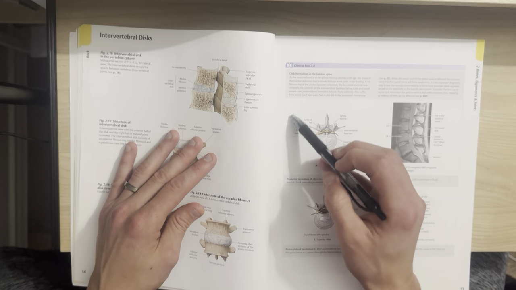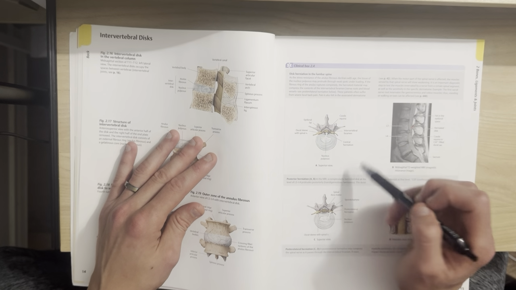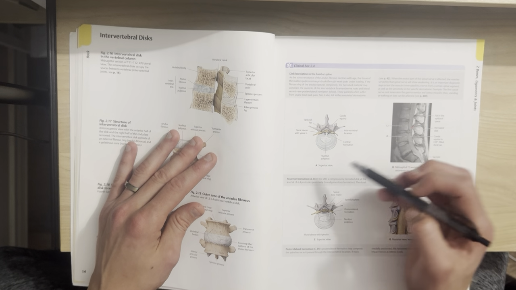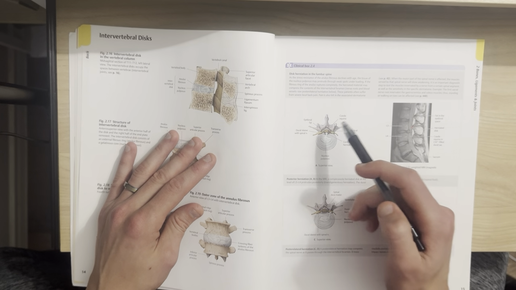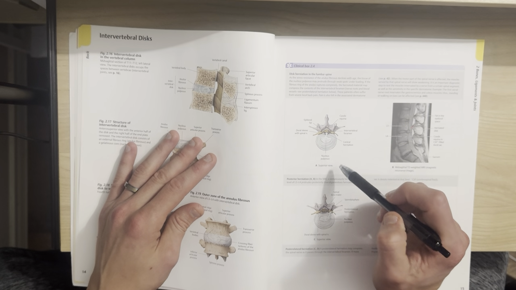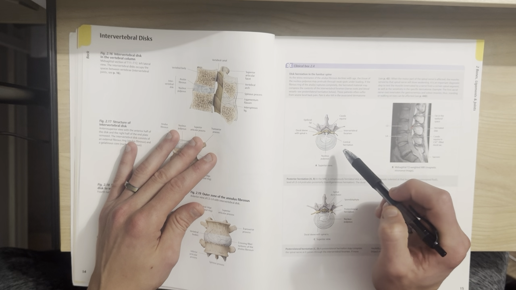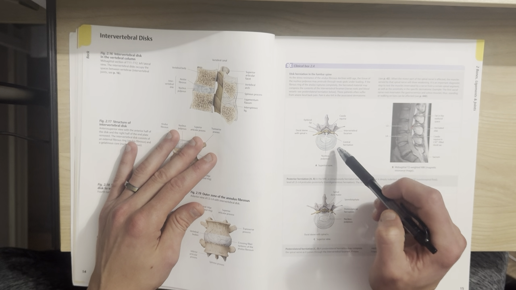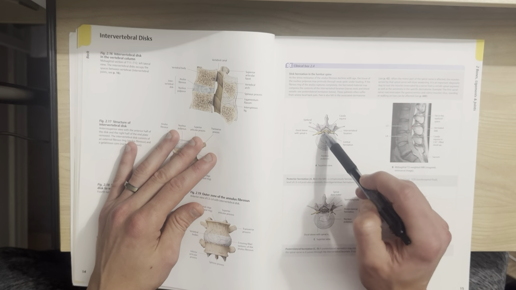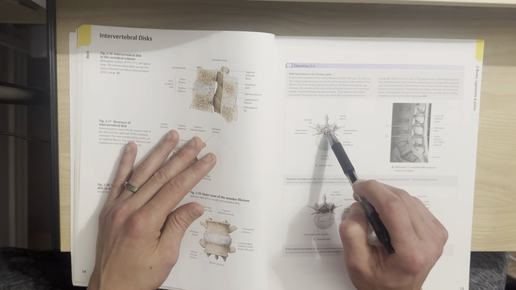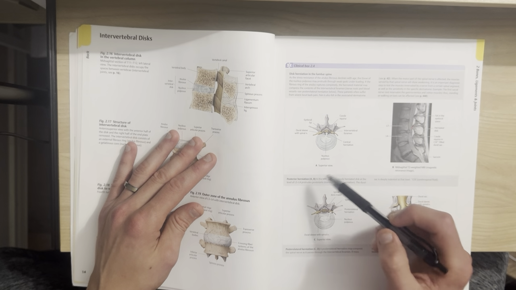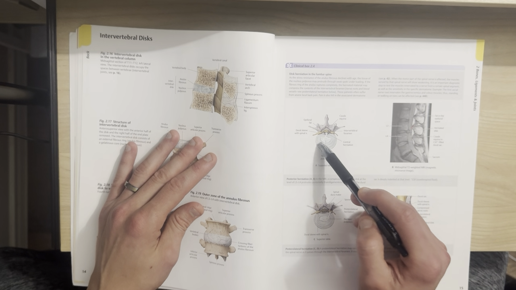Here's another look at the disc itself. Again, they give you different looks from different vertebrae. So this looks like a sacral vertebra, I think, because the sacral canal looks really narrow there, and then that looks like the cauda equina. You can kind of see all the different little individual nerves. And then it says there's a dural sleeve with a spinal nerve.